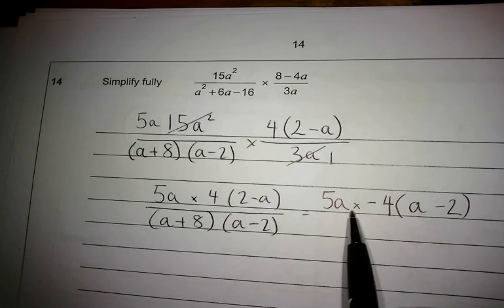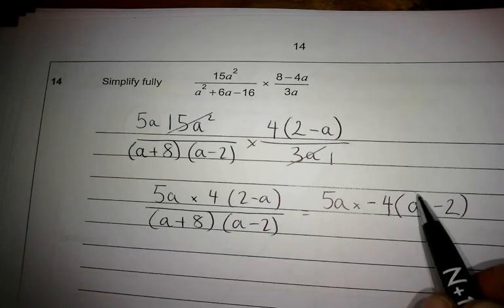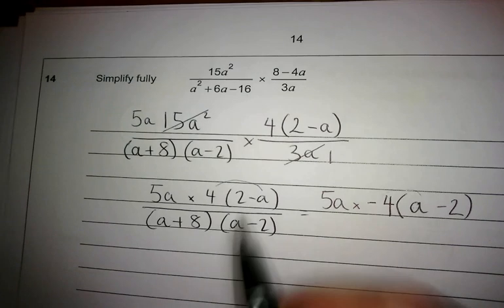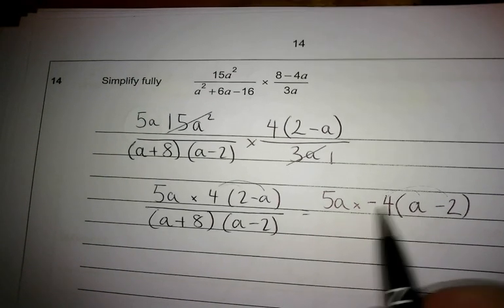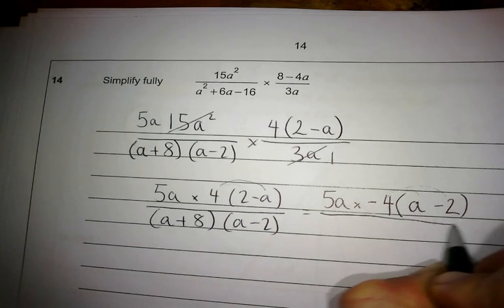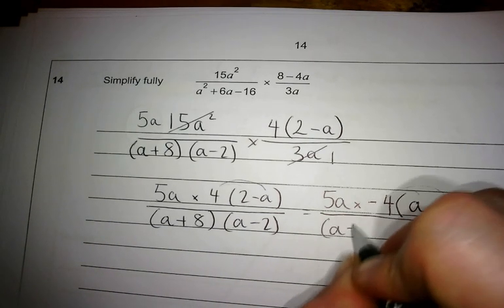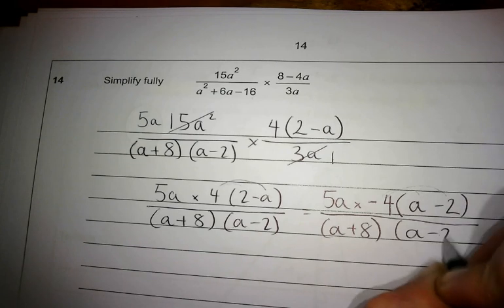This numerator is now exactly the same. If I multiplied it out, I'd still get a minus 4a, and I'd still get a positive 8. Minus 4 times minus 2, I'd get a positive 8. So I'm happy that my numerator is still the same. Over a plus 8 times a minus 2.